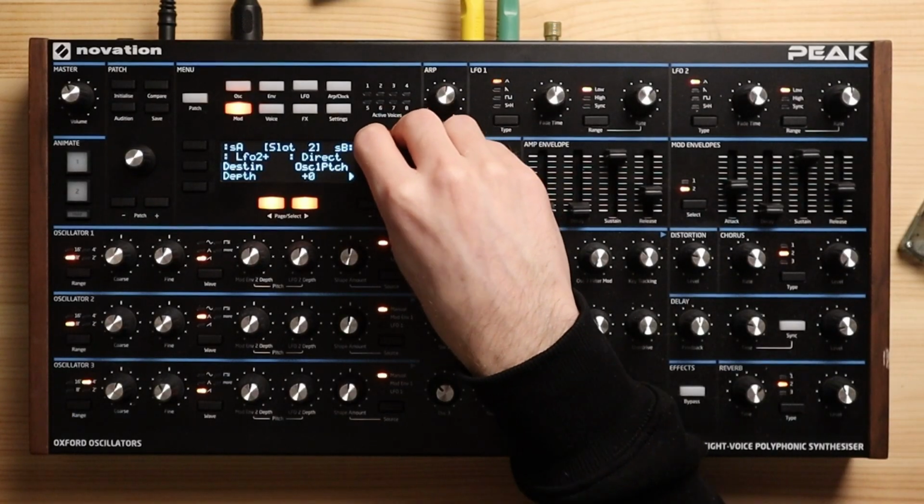When you modulate the pitch of just one oscillator as compared to the other two, you sometimes hear them counteracting each other, and it can cause some interesting sounds. So let's just do oscillator 1, and let's play with the depth of that.